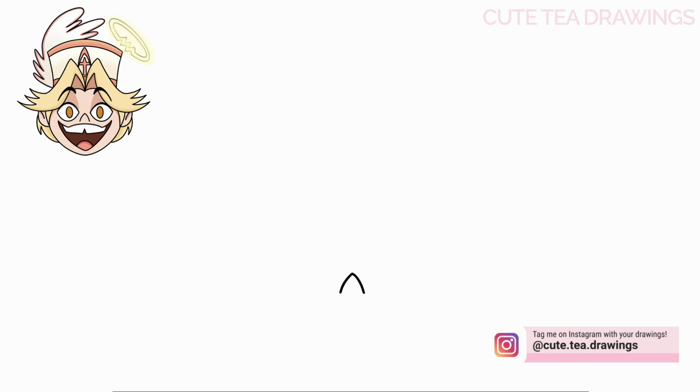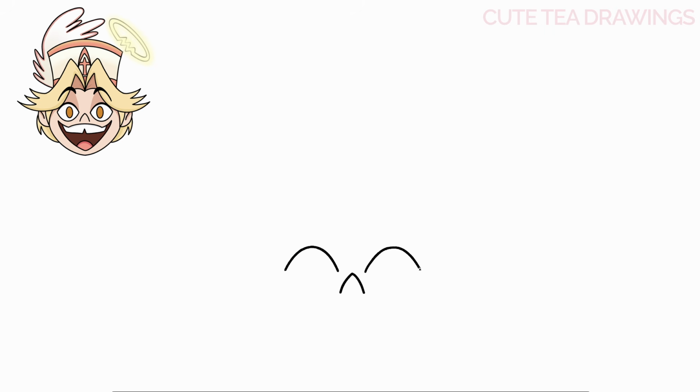Now on each side, let's draw the eyes. On each side, next to the nose, let's draw a curve up and bring it down. And let's add another curve underneath to close off each eye.